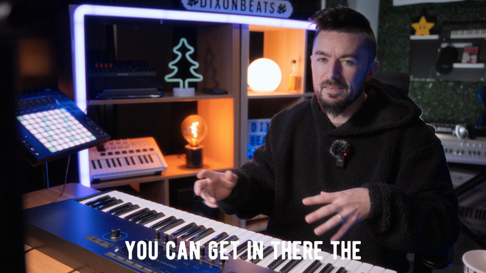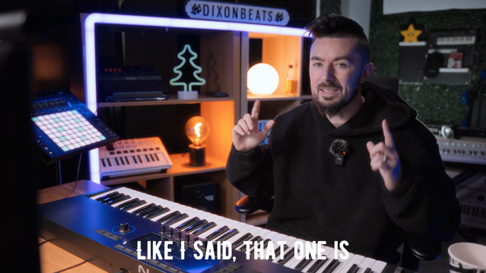I really love the movement you can get in there the longer you hold the notes down. Like I said, that one is limited time only.